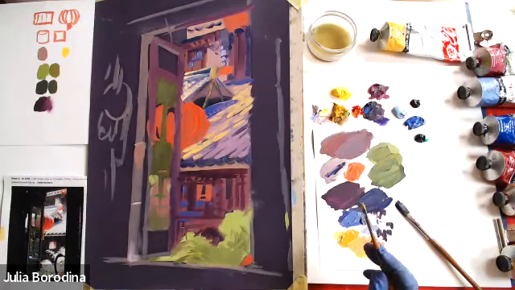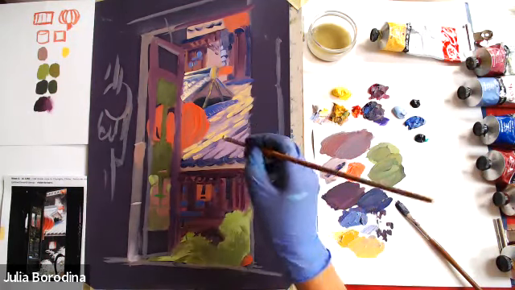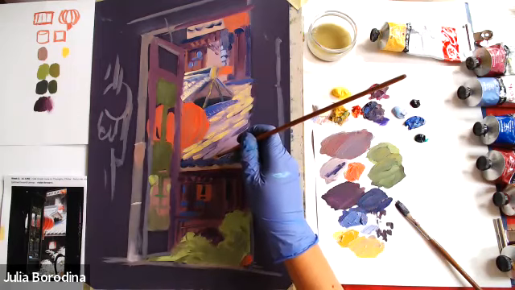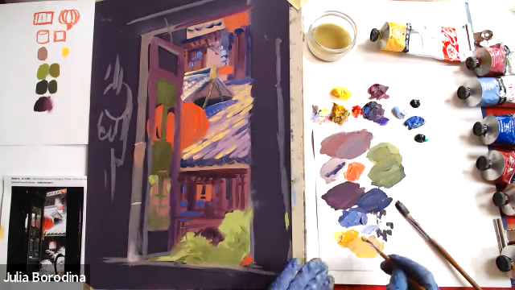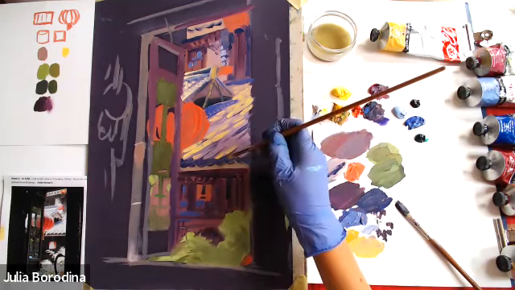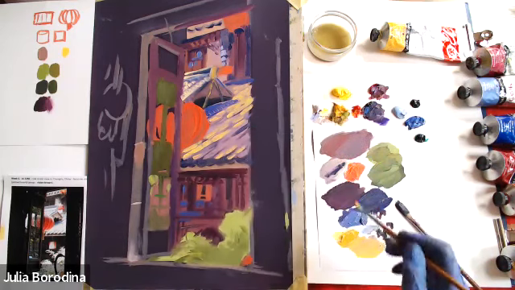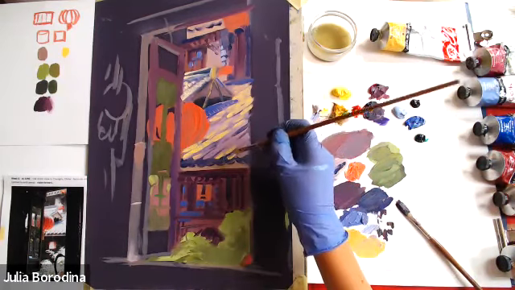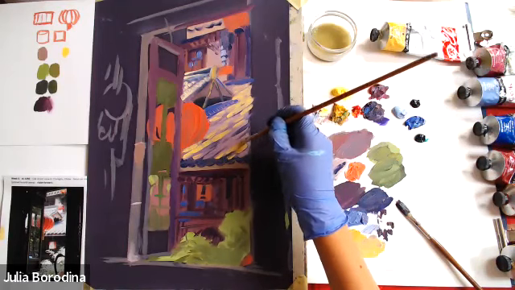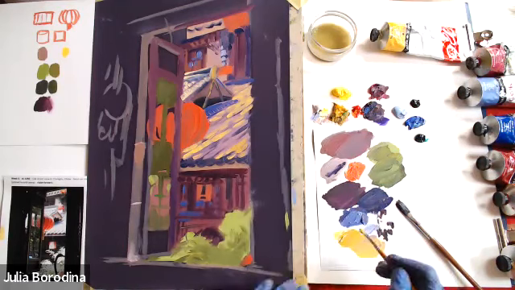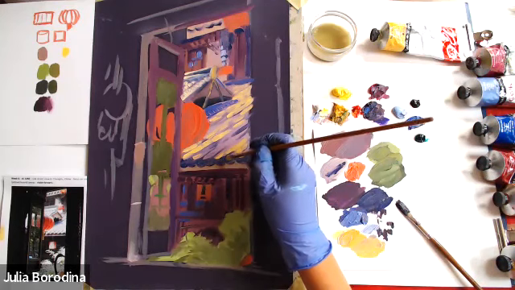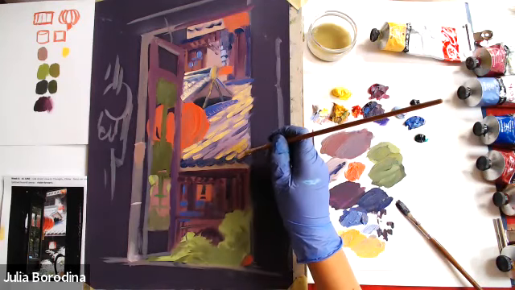Now, I don't want them to be all the same. I'll leave some of them at the top, and I'll do a little bit more here in the corner. Using slightly more ochre now.